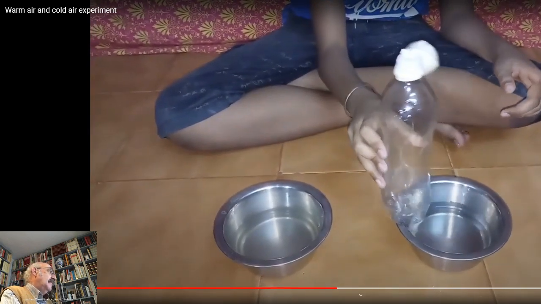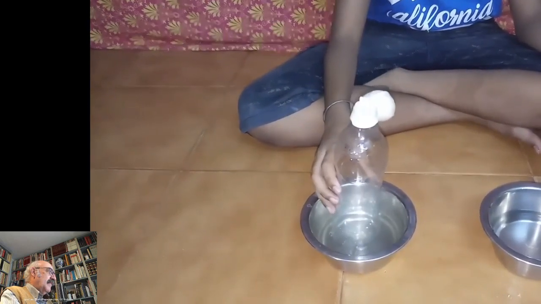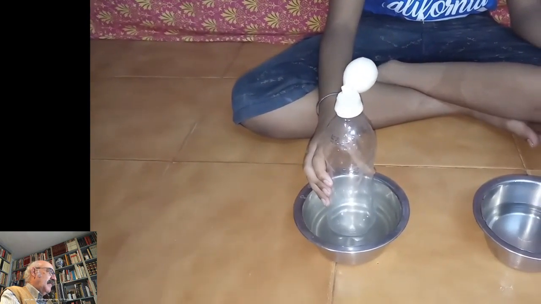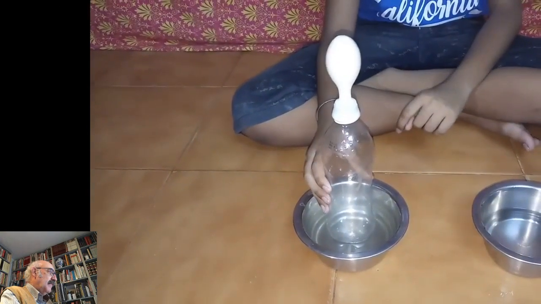Completely deflated. And now I again keep it in the hot water. Now you can see the balloon is inflated again. Now, do you know why this happens?